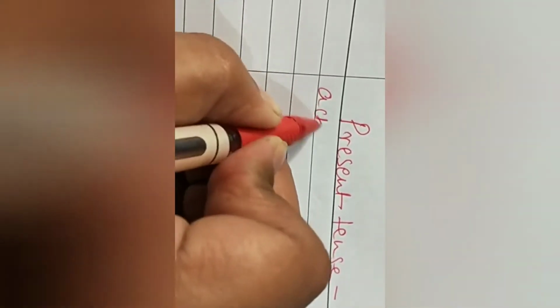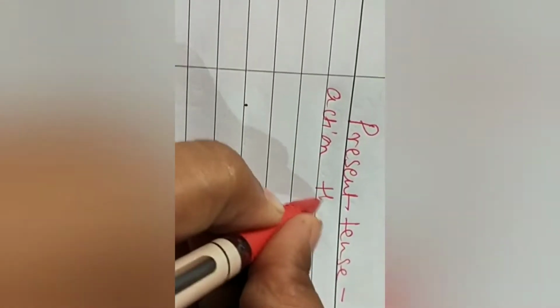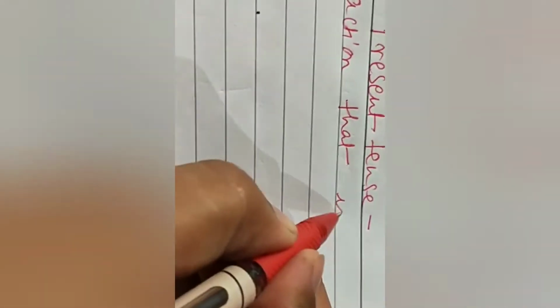So we'll start with the present tense. You have to see that present tense indicates an action that is taking place now.